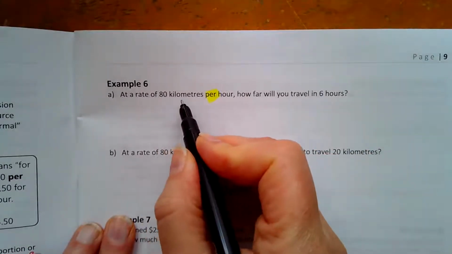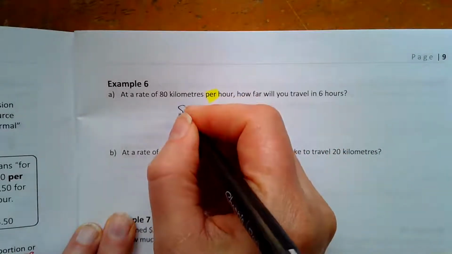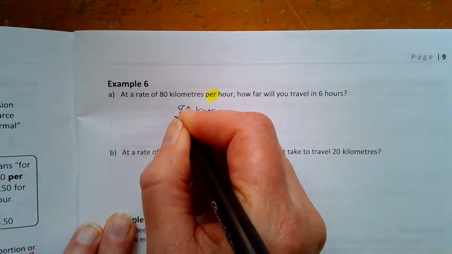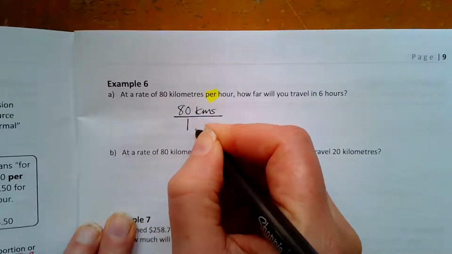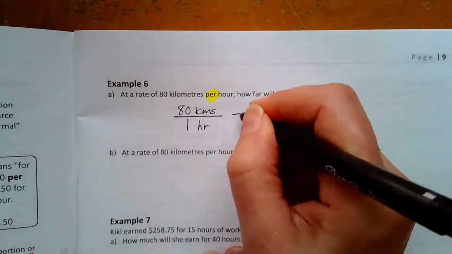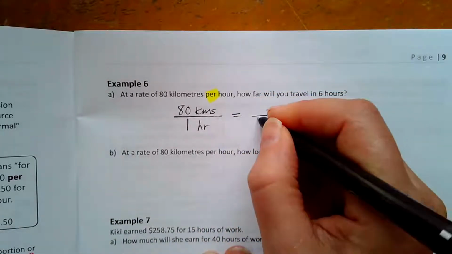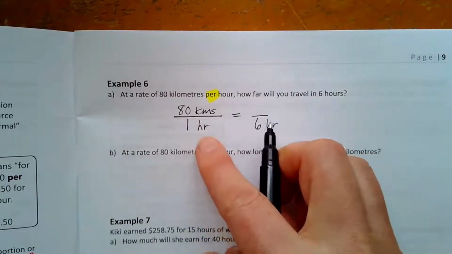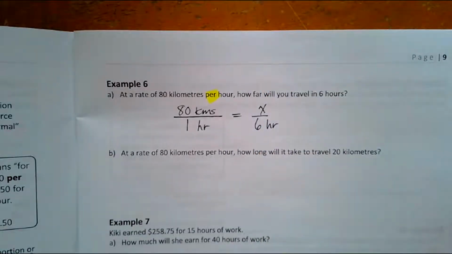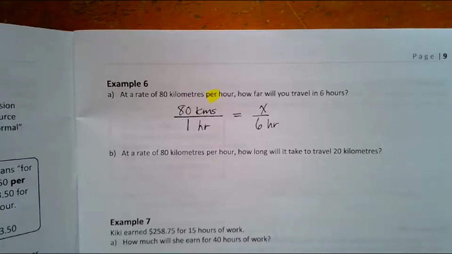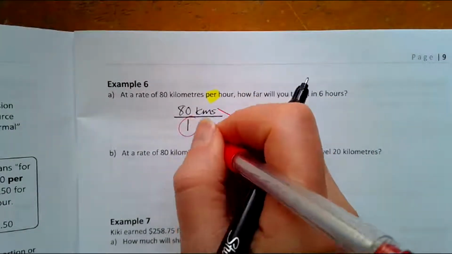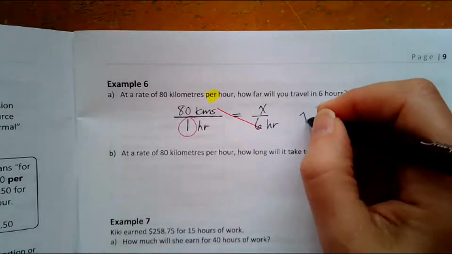Okay, so 80 kilometers per hour. That means 80 kilometers over 1 hour. All right, how far will you travel in 6 hours? Okay, they gave me hours, so 6 hours. The hours go on the bottom, and that means I'm solving for the top. So once again, I multiply my diagonal numbers and divide by the leftover number to figure out what X is.